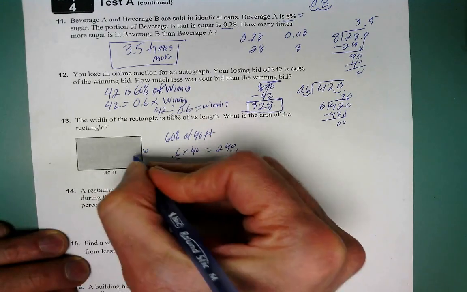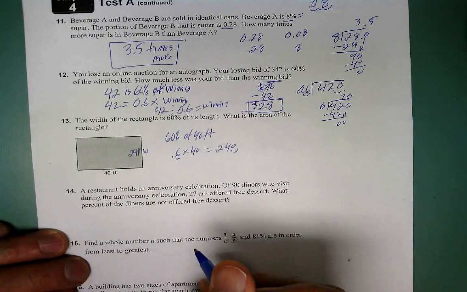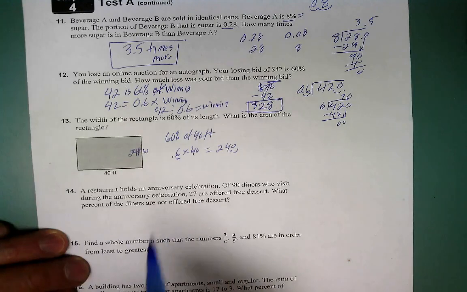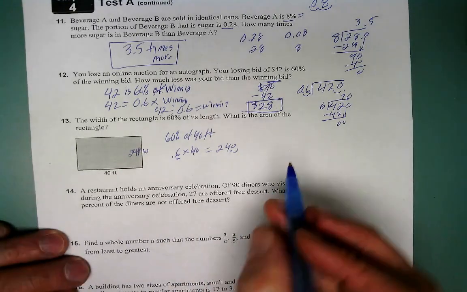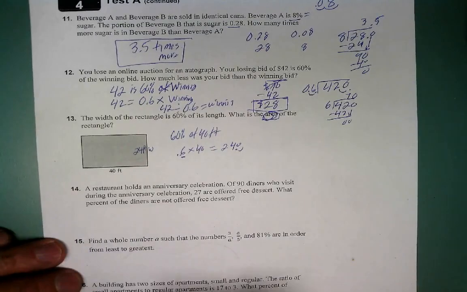But that's not what they asked. You needed that to find out what they asked. What they asked was, what is the area of that rectangle? Area of a rectangle is easy. You just multiply the width times the length. So I've got to go 40 times 24.